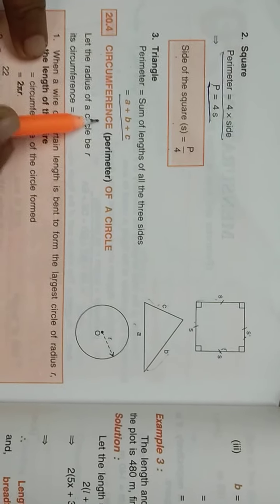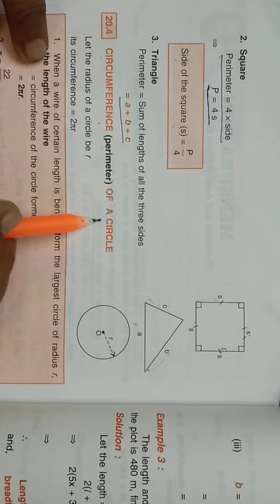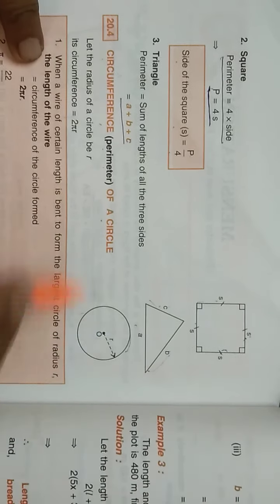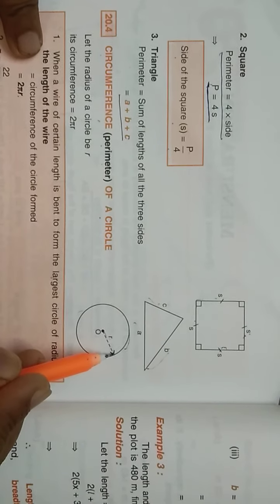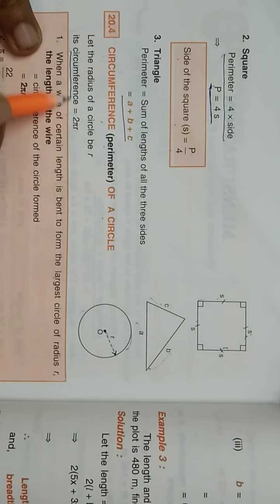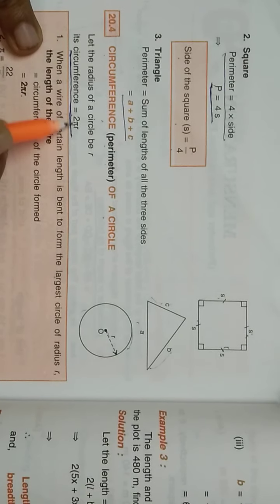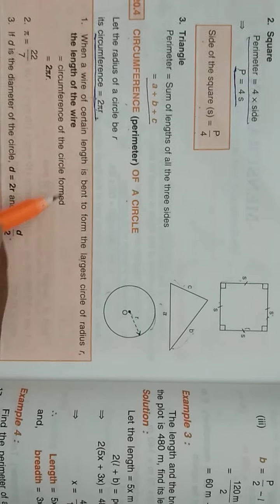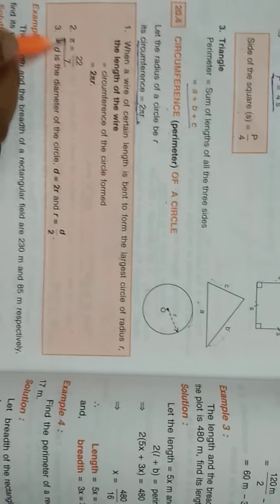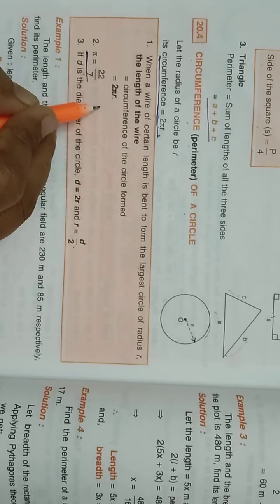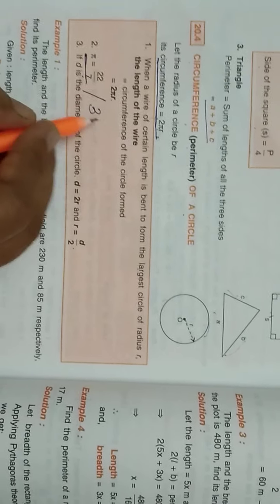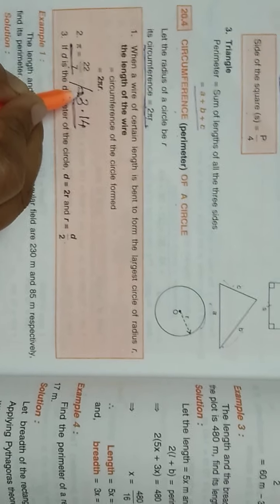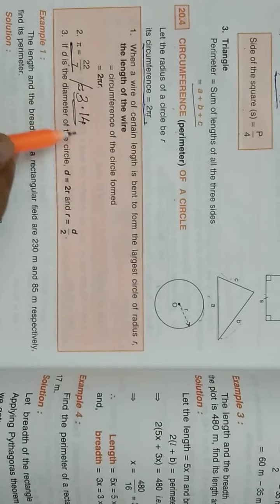Now circumference. Circumference means the perimeter of a circle. The boundary measurement of a circle is known as circumference. If the radius is r, then the circumference is 2 pi r. That is the formula, 2 into pi into r. What is pi? Pi is a Greek alphabet. The value of pi is 22 by 7 when we write it as a fraction. If you want to write it in decimal, 3.14, we take it as approximate. It is an approximate value, but not an exact value.